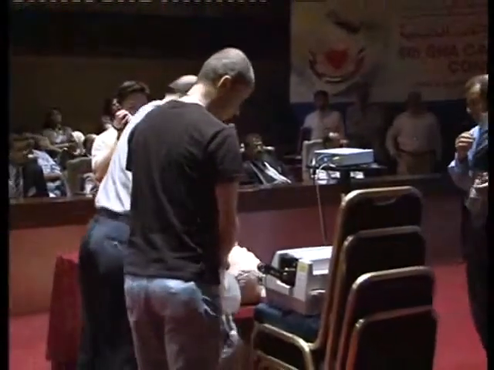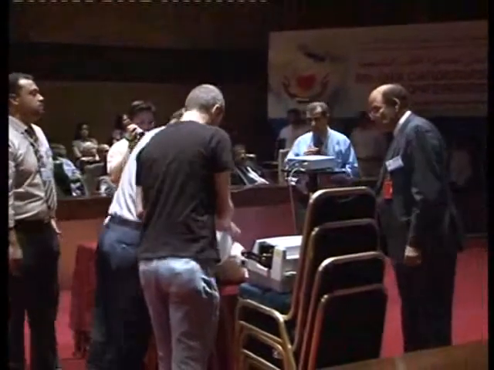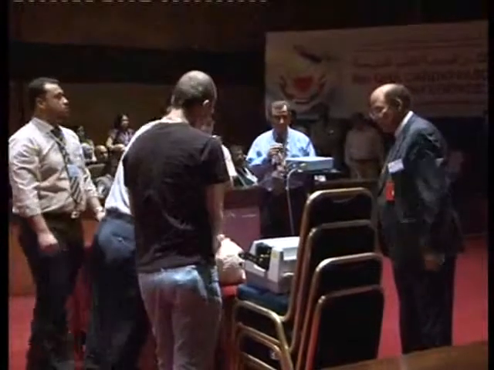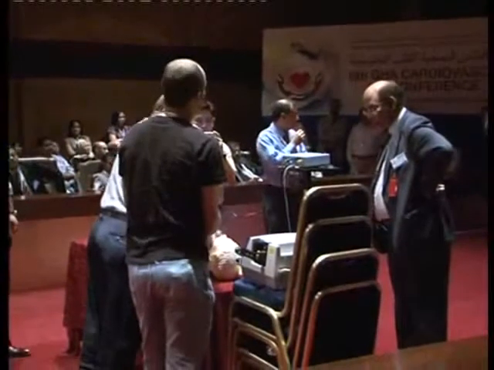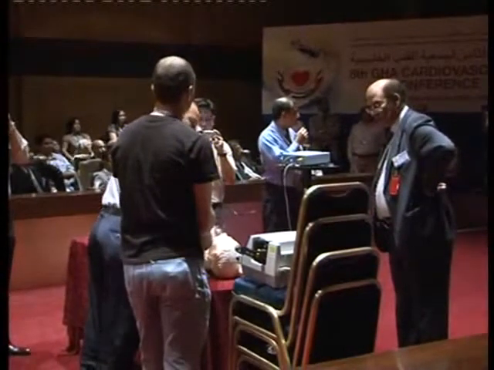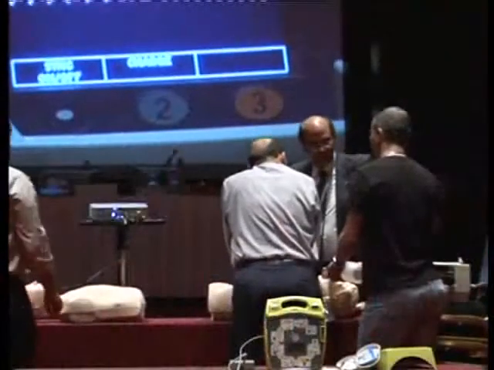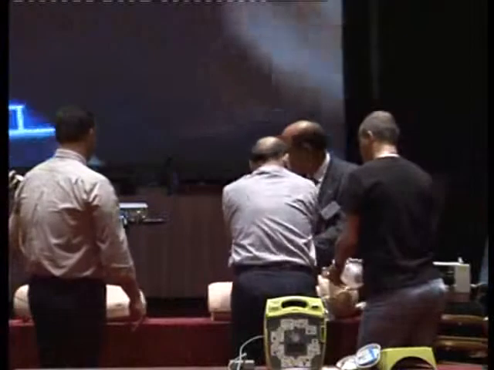No change in rhythm. Intubate and ventilate, and check your tube. Start an IV line. Connect him to the monitor. This is pulseless ventricular tachycardia. It's fast, it's regular, and the QRSs are wide. Continue chest compression. Tell me when the 2 minutes are over.